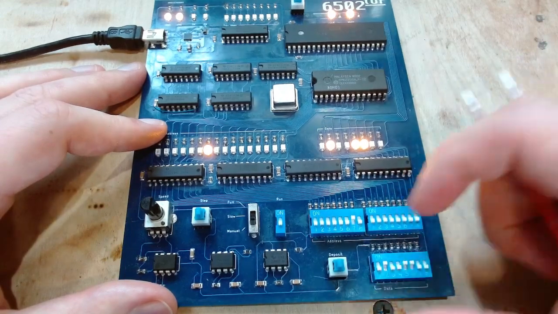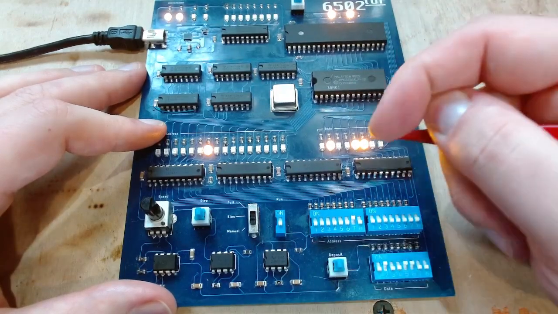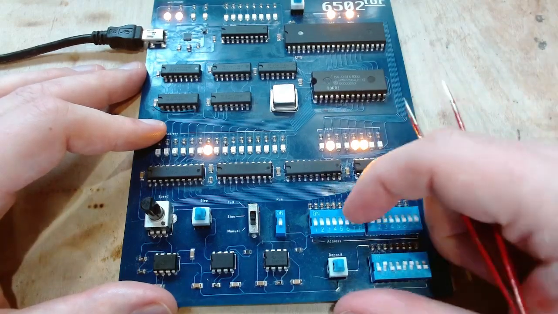Okay, now we have to put in the address for that command, because this command expects the next 2 bytes to be an address. So the CPU is going to read that command, and it's going to say I need to read 2 more things, and that will be the address to jump to.